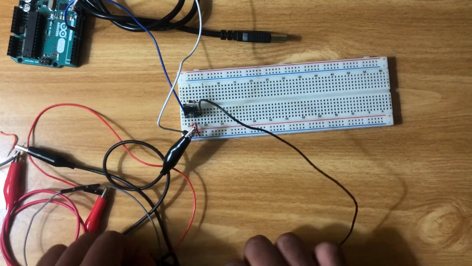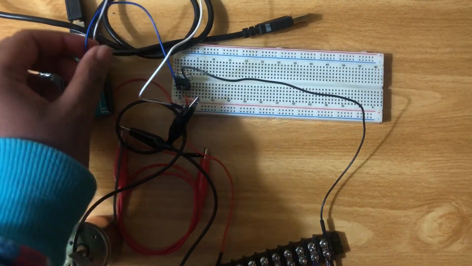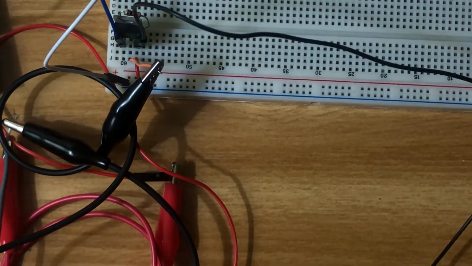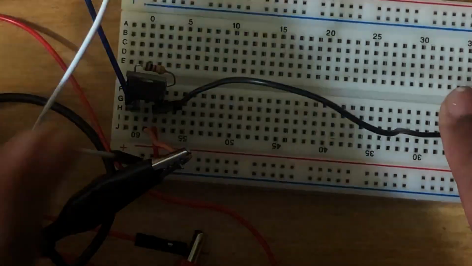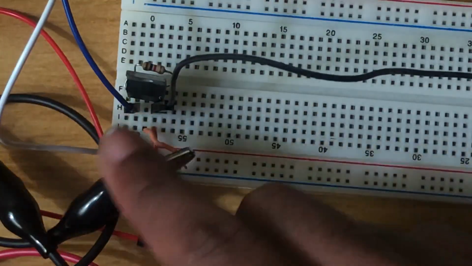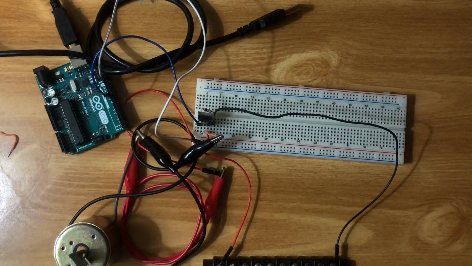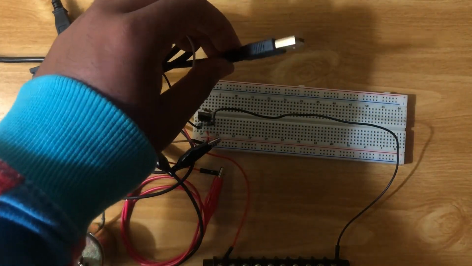And that's it. So now we're going to head over to our computer and program the Arduino.